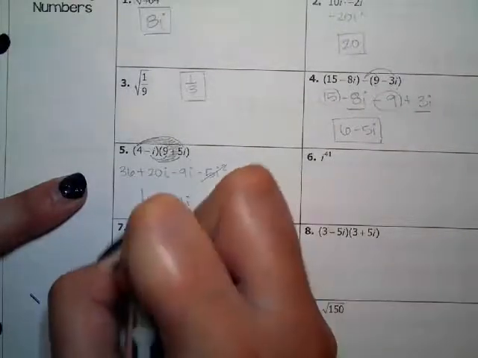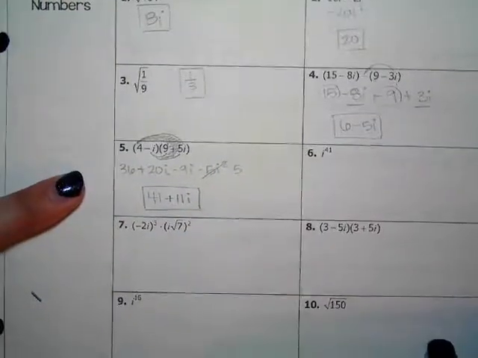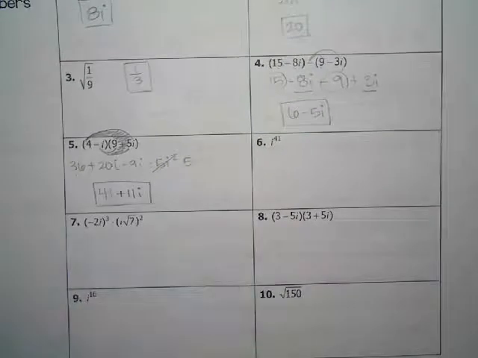i to the 41. Take a moment, see if you can figure out what i to the 41 should be. Don't say it yet. Take a moment. Oh, I know. You can draw it 41 times. Sophie said, challenge accepted. That's what I shall do.